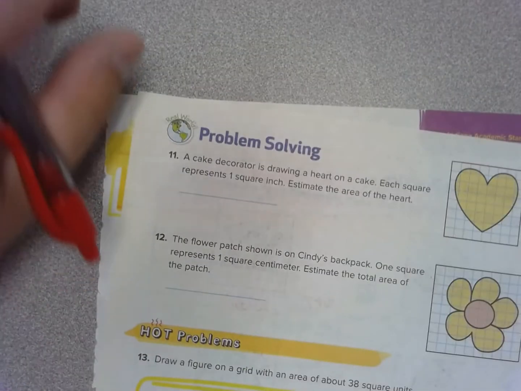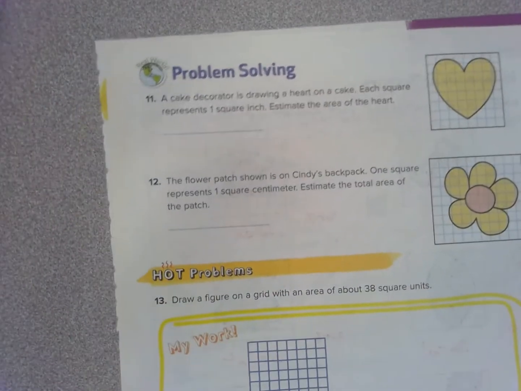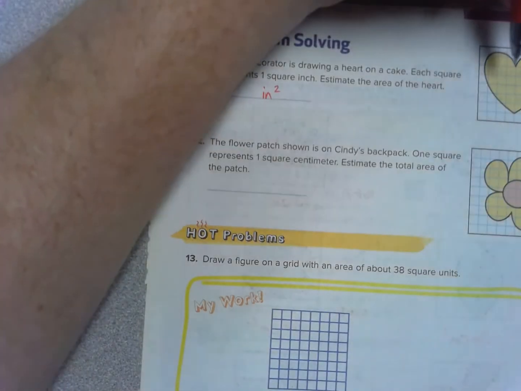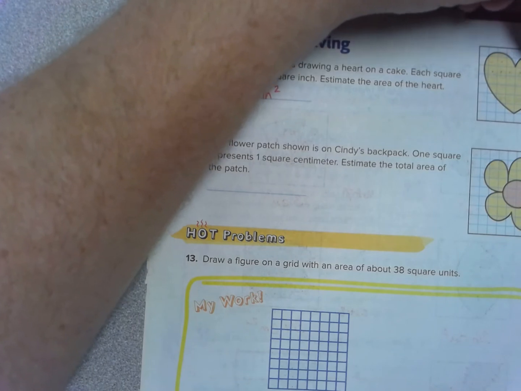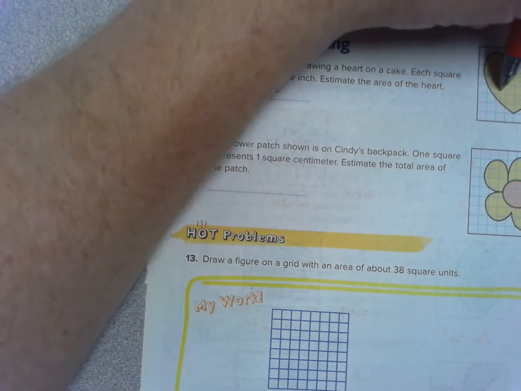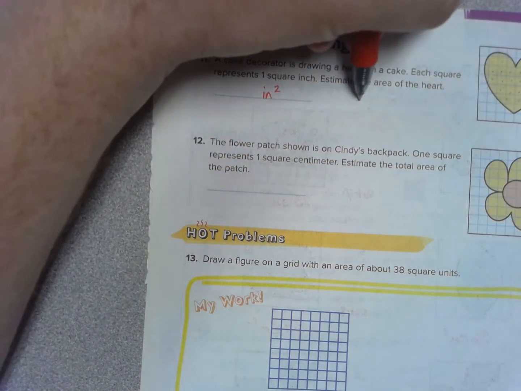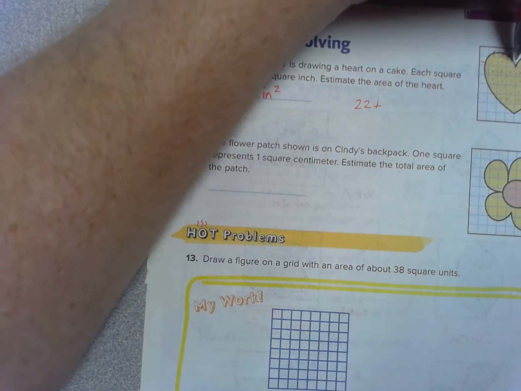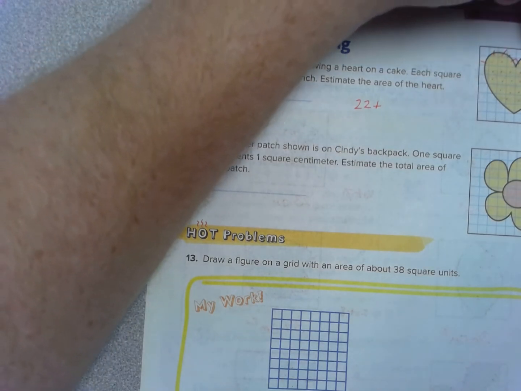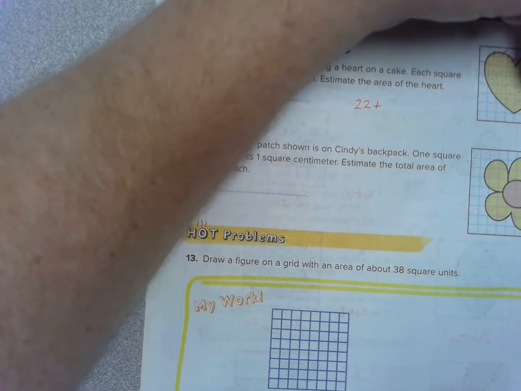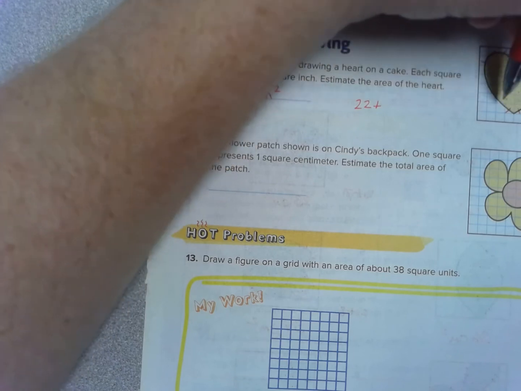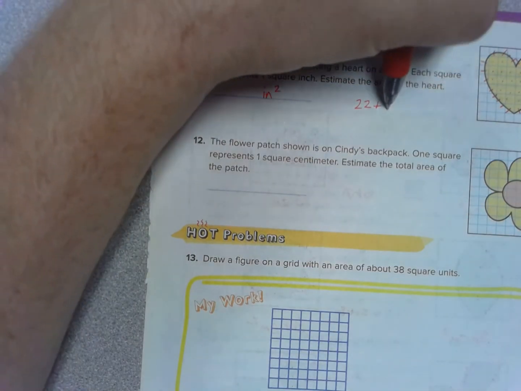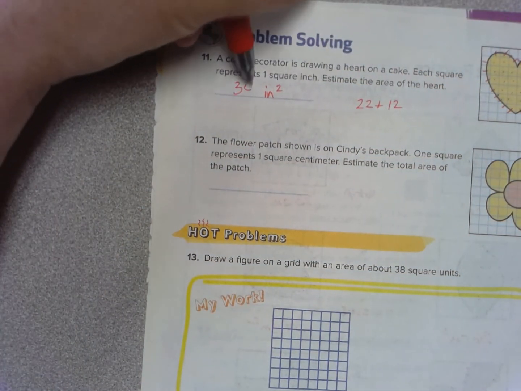It's not too bad. The cake decorator is drawing a heart on a cake. Each square represents 1 square inch. So our answer is going to be in inches squared. So let's count whole ones: 1, 2, 3, up to 22 whole ones. Partials: 1, 2, 3, up to 24. So half of 24 is 12, and that gives us 34 when we add those together.